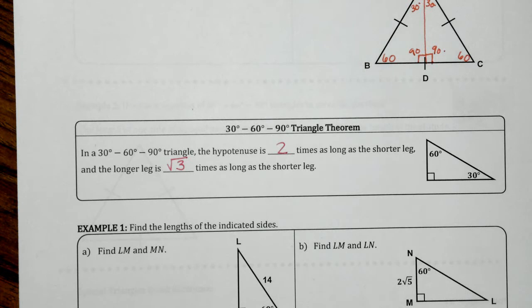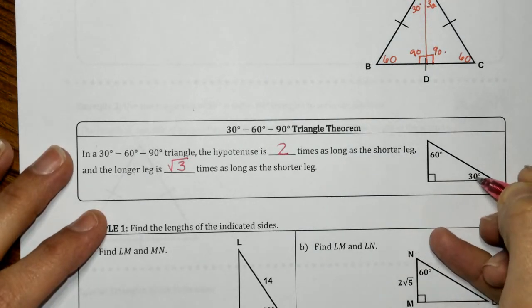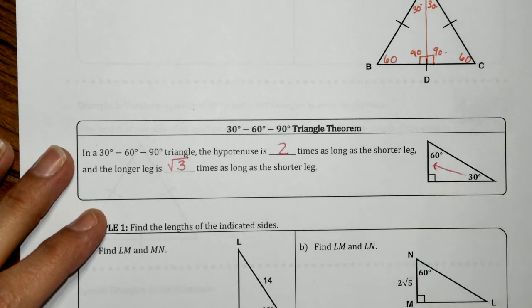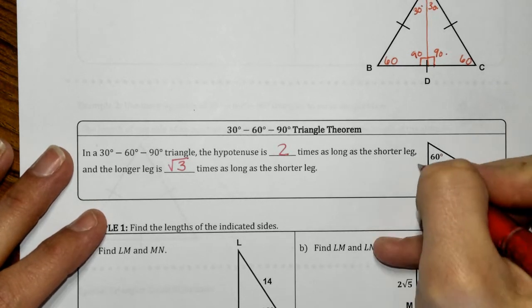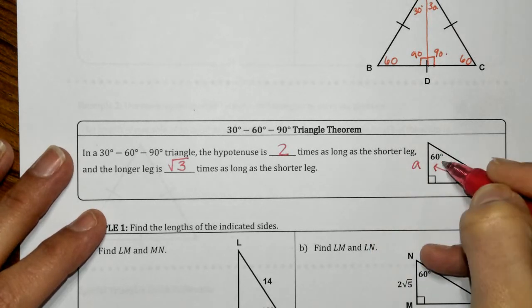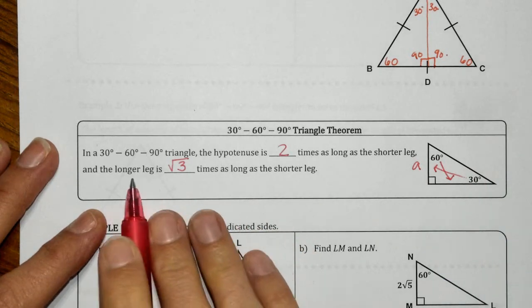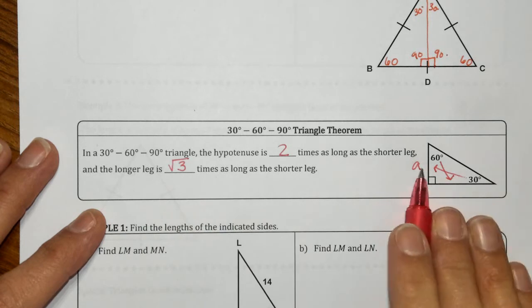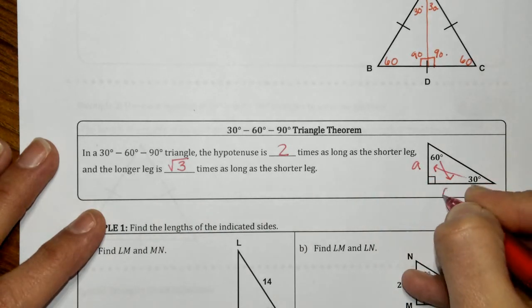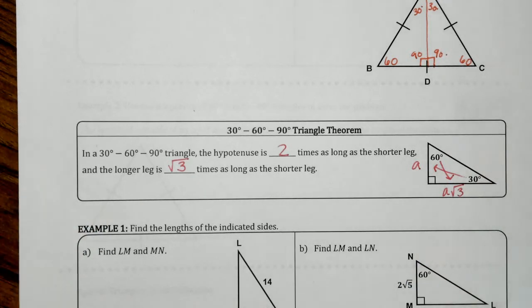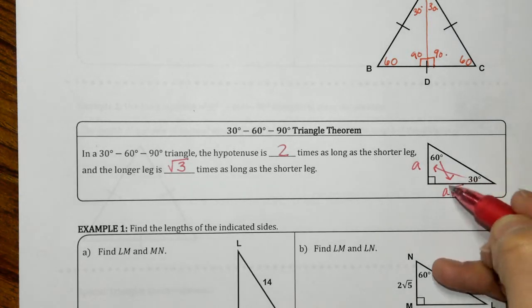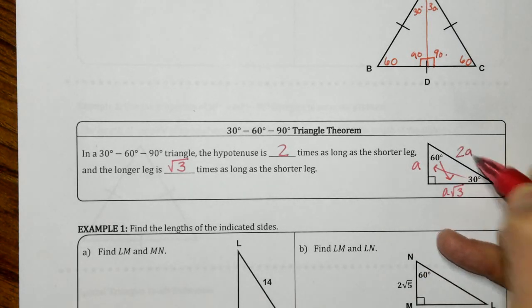Remembering back when we talked about how to find the longest and shortest sides, the shortest side is always across from the smallest angle. Smallest across from the smallest. So here we have 30 degrees. Across from the 30 degrees is our smallest side, which is going to be that A. Across from our larger angle here, 60, the longer leg is square root of 3 times that shorter leg. So across from the 60 is going to be A times the square root of 3. And the radical is no longer on the hypotenuse. Then across from your 90-degree angle, your hypotenuse is 2 times the shorter leg, 2A.